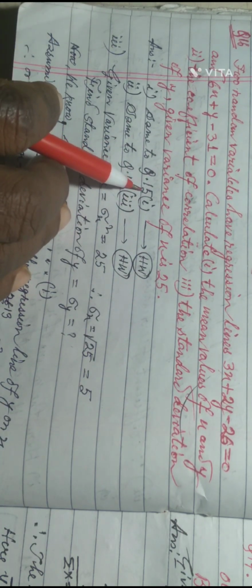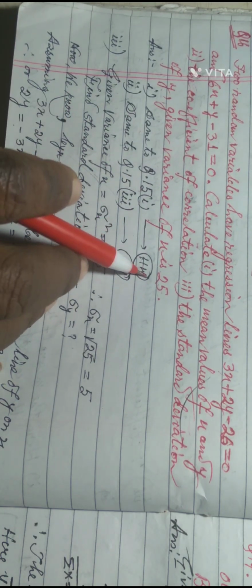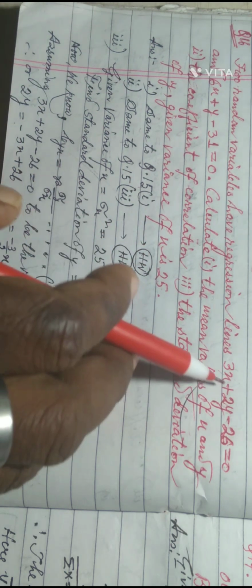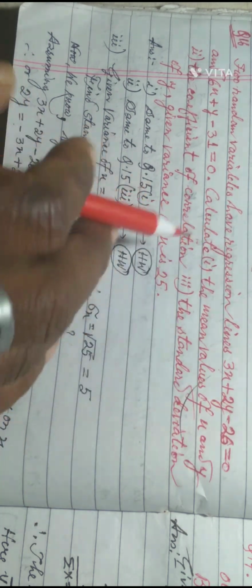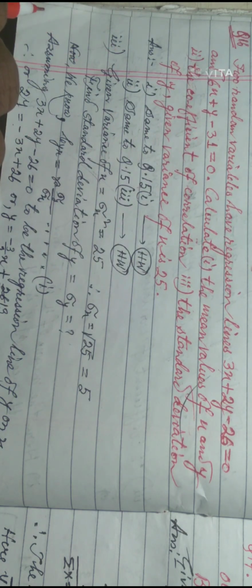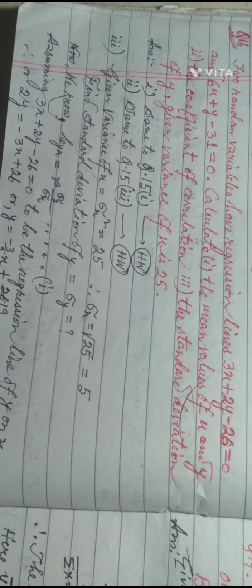The mean values of x and y are found the same way as in question 15 part 1. Calculate them just as in question 15, but first you have to judge which will be x on y and which will be y on x, and after that you can proceed as per question number 15 part 1. Clear?